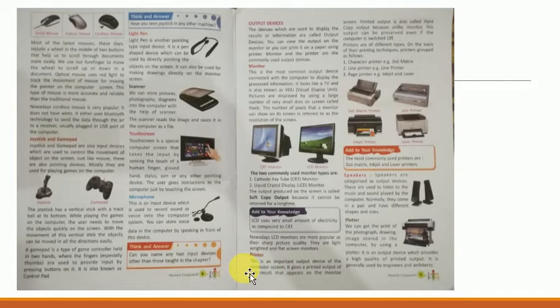And next is the printer. This is an important output device of the computer system. It gives a printed output of the result that appears on the monitor screen. So it gives a hard copy. Printed output is called hard copy output. So there's a difference between monitor and printer also. Monitor gives an output on the screen, that is called soft copy, and printer gives us the results on paper, that is called hard copy.